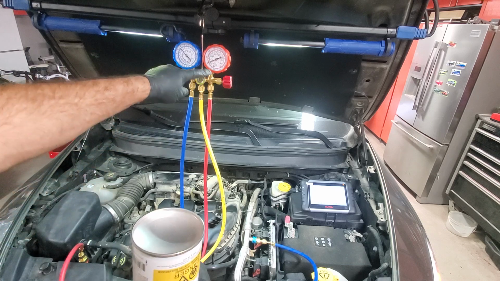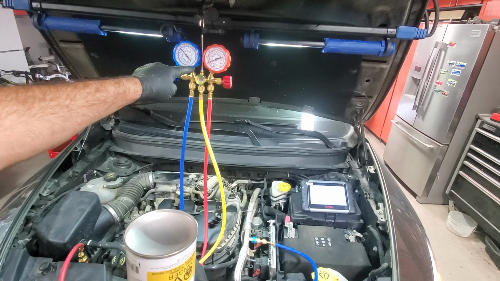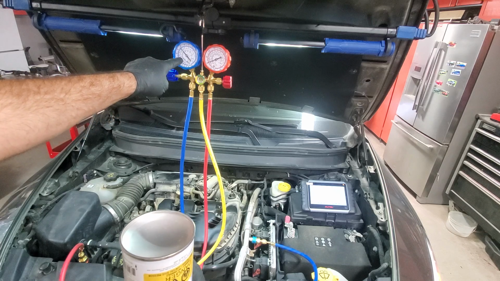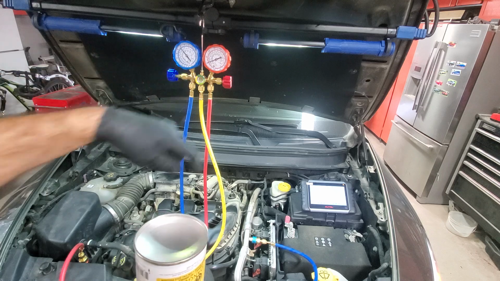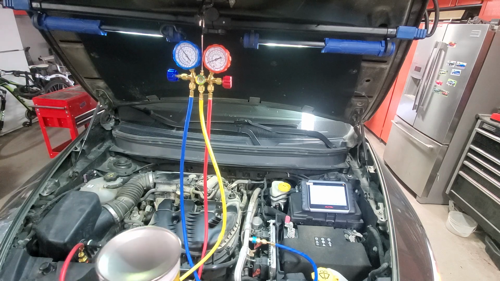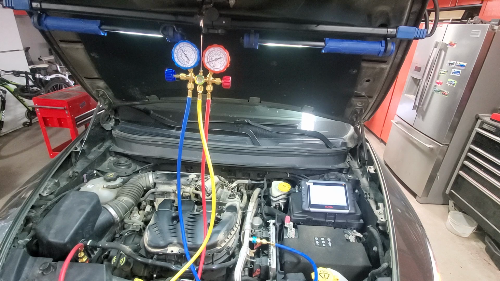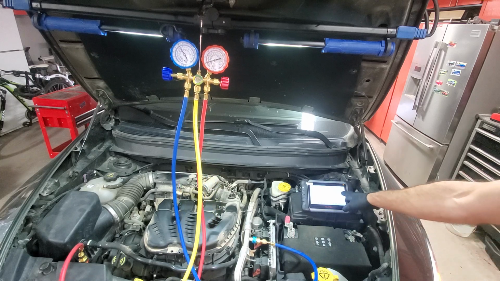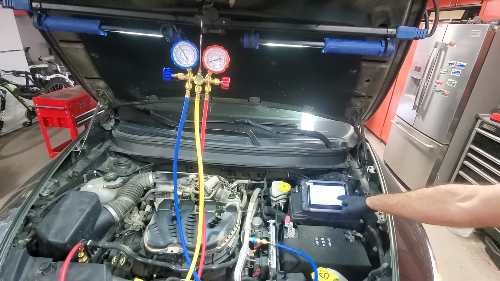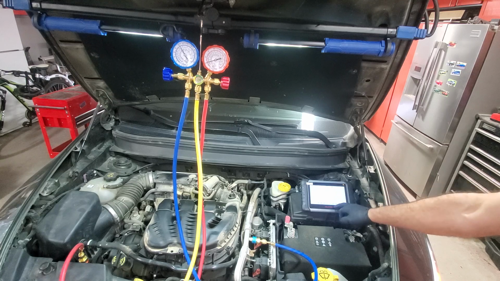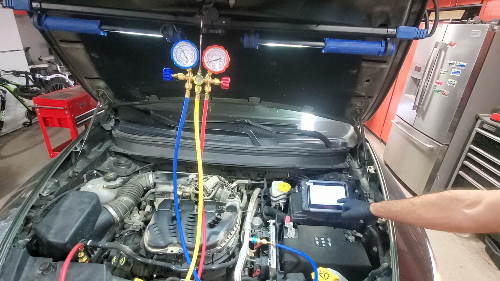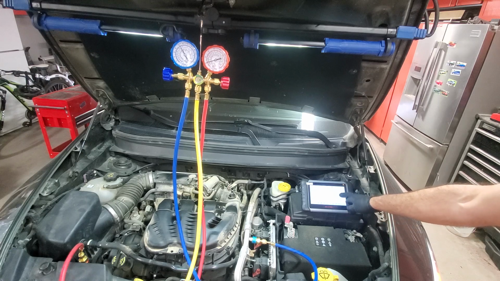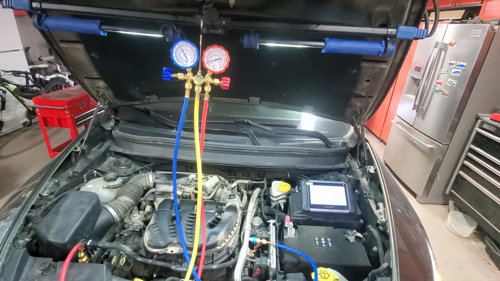So right now, even though the clutch is engaged, we still see that the pressure is the same. Let me check what the refrigerant pressure is. 4 bars, that's good. Compressor current 0.8. AC. This is weird.